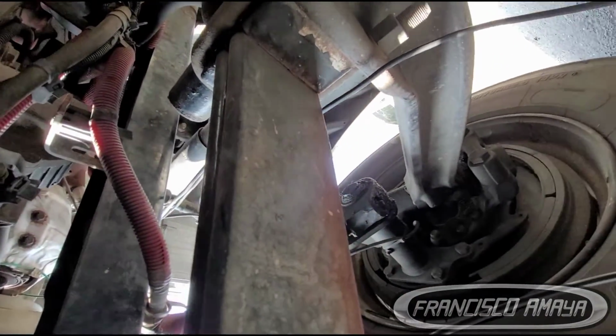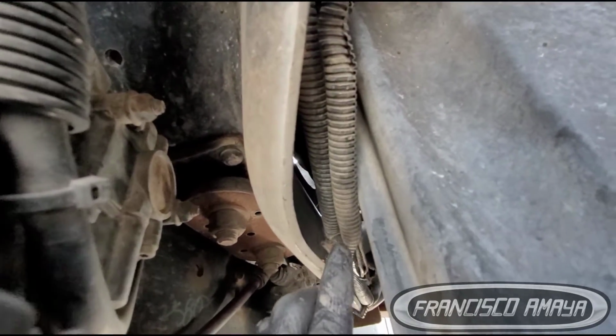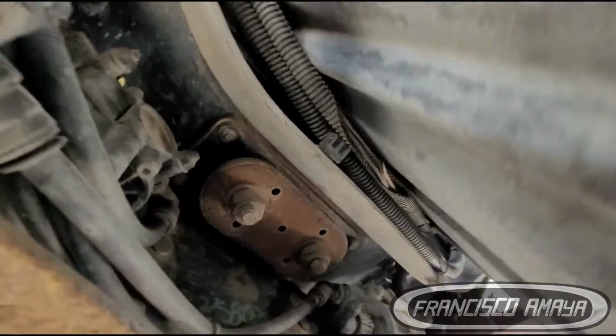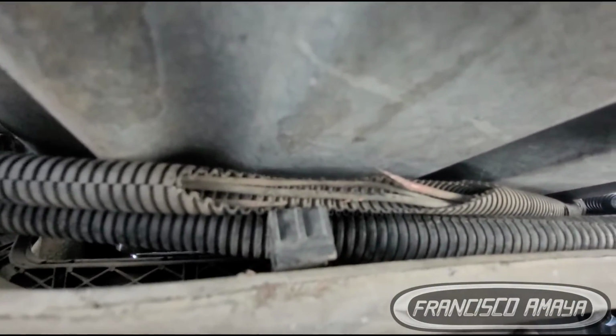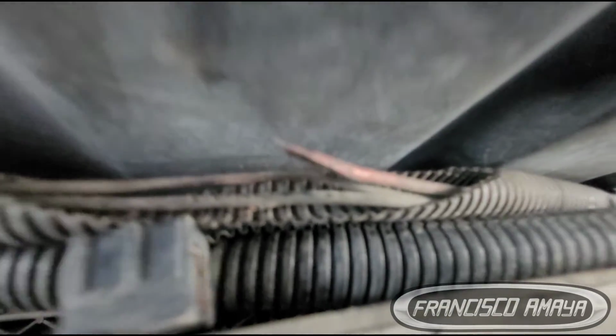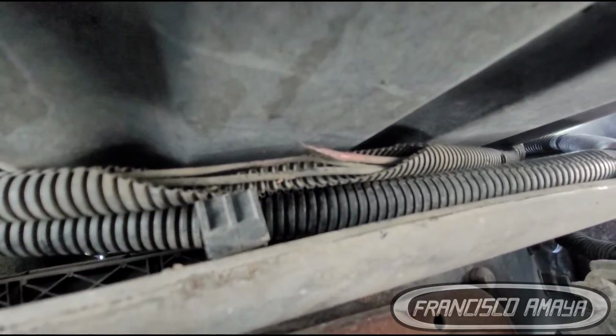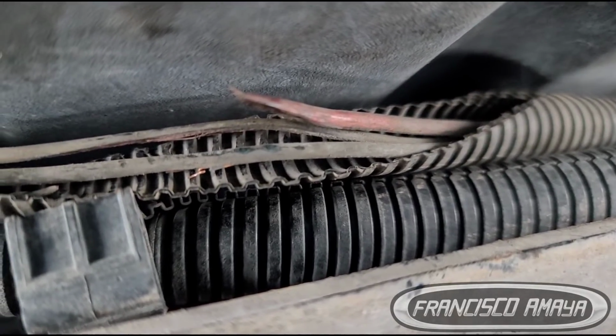But the issue was right here, right in the middle where it's very hard to see. You can see those wires that are broken, and this one right here, the black one, was the starter signal.